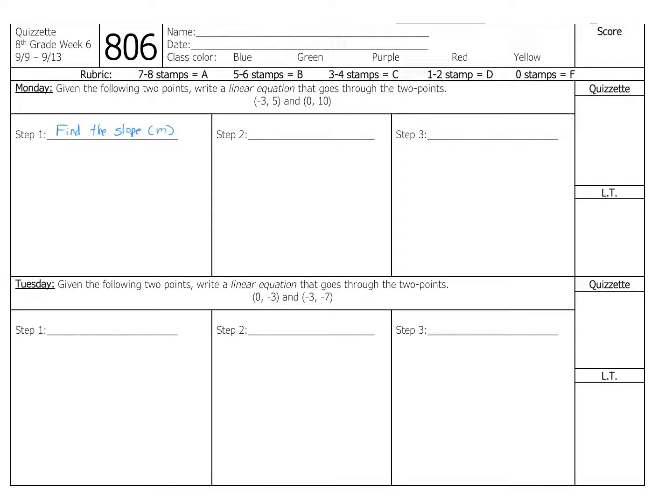So we're given these 2 points, (-3, 5) and (0, 10). The first step when trying to find the slope of 2 points is just stack them up. So (-3, 5), and then (0, 10). And then we always work from the bottom to the top. We're always subtracting x, y.